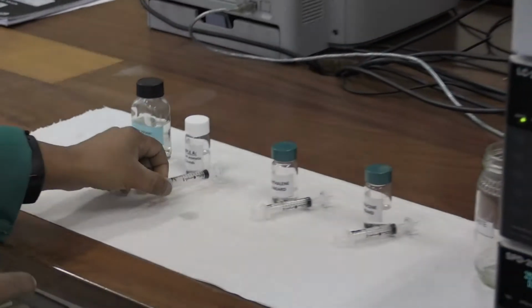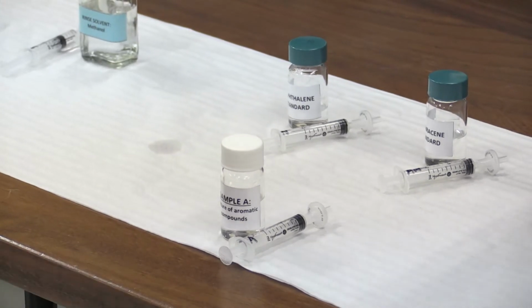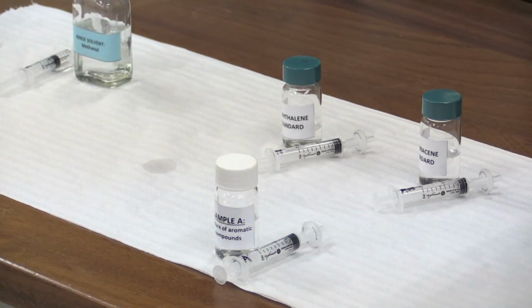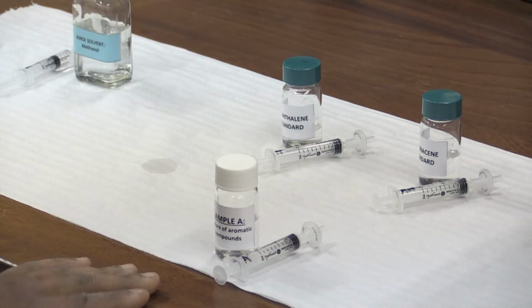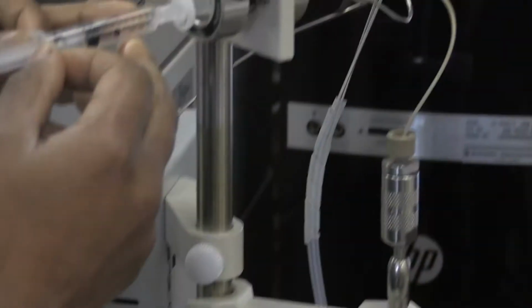The sample that we are using today is sample A, which is a mixture of 4 aromatic compounds: anthracene, naphthalene, fluorene, and resorcinol. You will fill the syringe as I have explained before. You're now ready to place the syringe onto the injector for analysis.